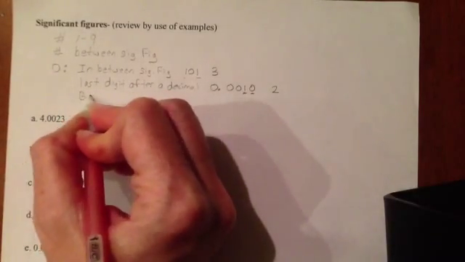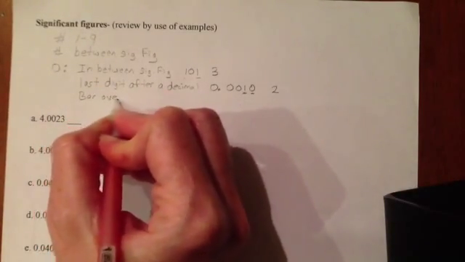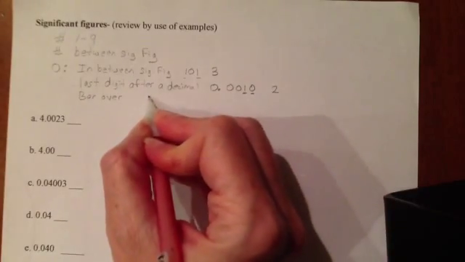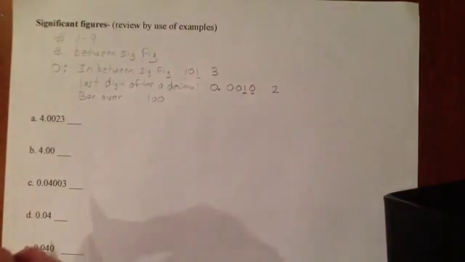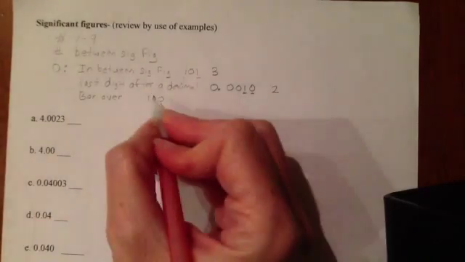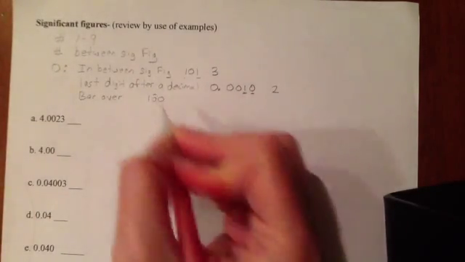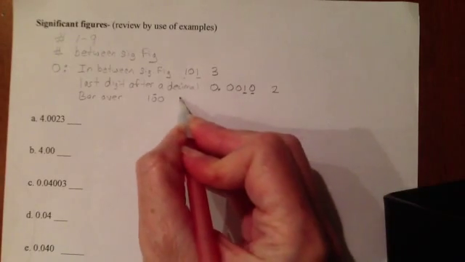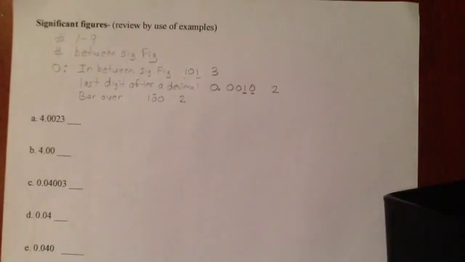If the 0 happens to have a bar over it, it is significant, such as 100. As it's written here, it would look like it has 1 significant digit. But when I put a bar over that 0, that now makes it have 2 significant digits.